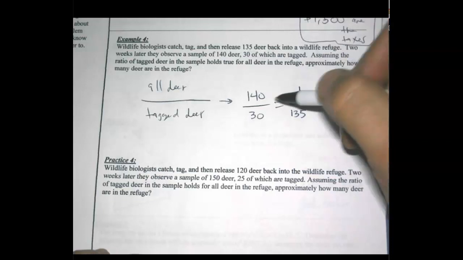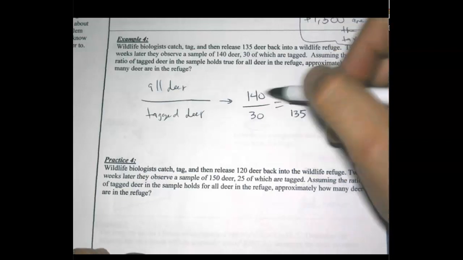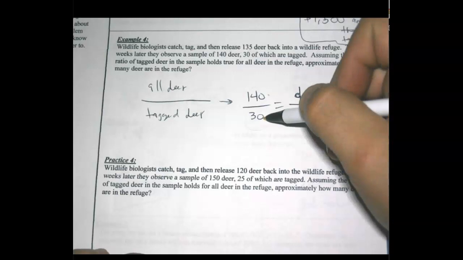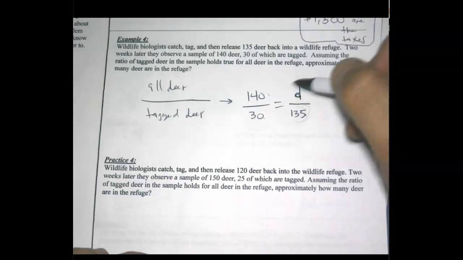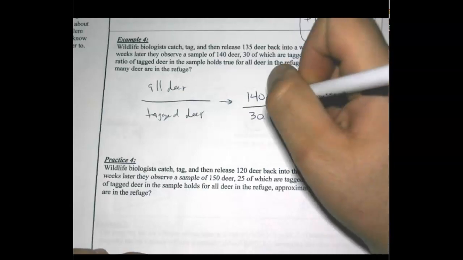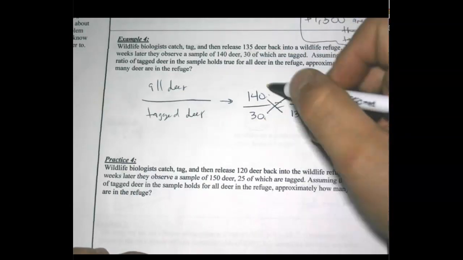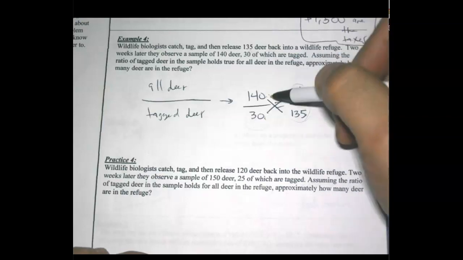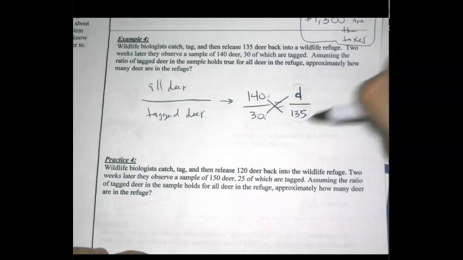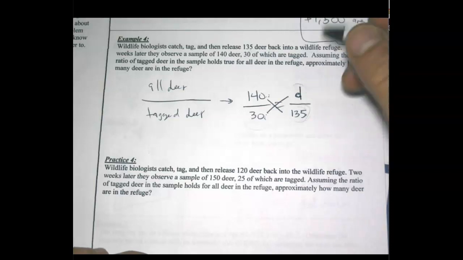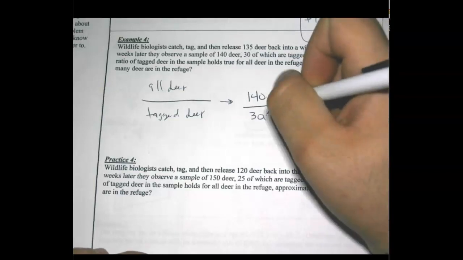So we're using the sample that they saw. They saw a sample of 140 deer, 30 were tagged. And then since we know they tagged 135 to begin with, we can use that total number of tagged deer to figure out how many total deer there are in the refuge. So again, using all deer over the tagged deer. They observed 140, there were 30 tagged, and initially they tagged this many deer, and we'll use that to figure out how many deer there are in the refuge. So anyhow, hopefully that's not too confusing.